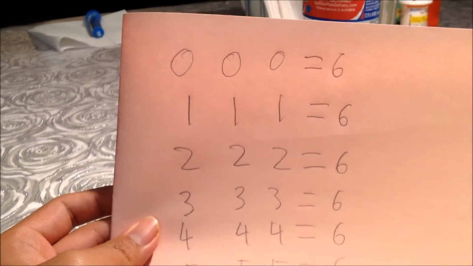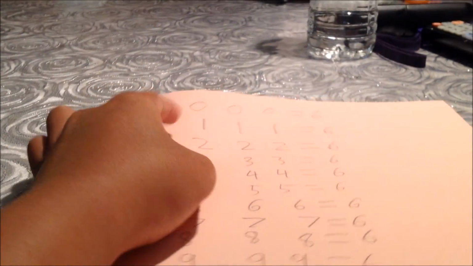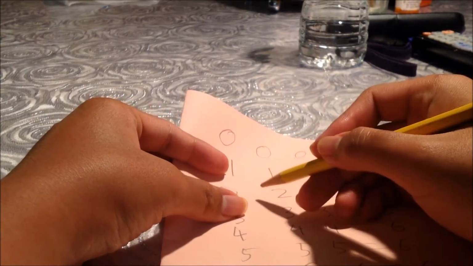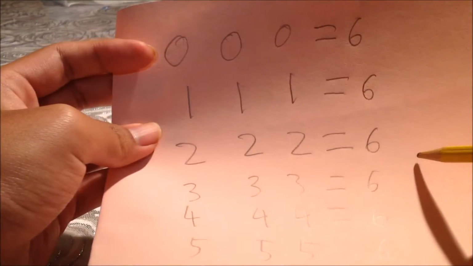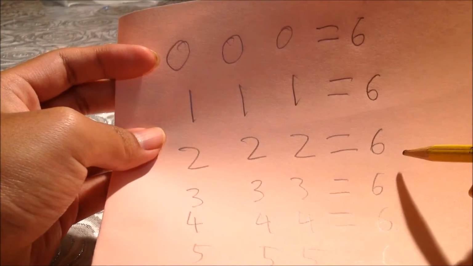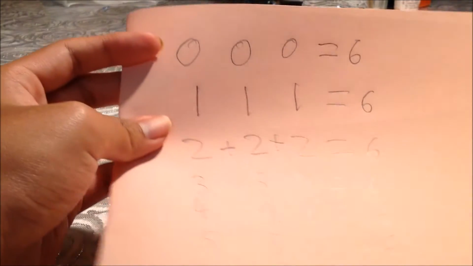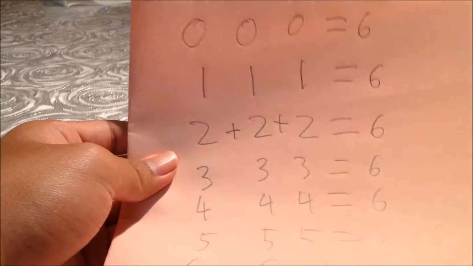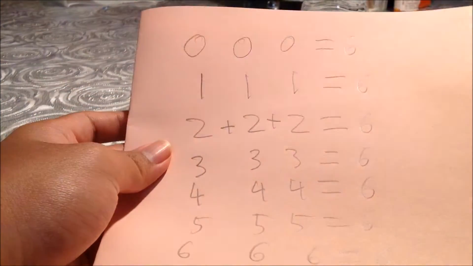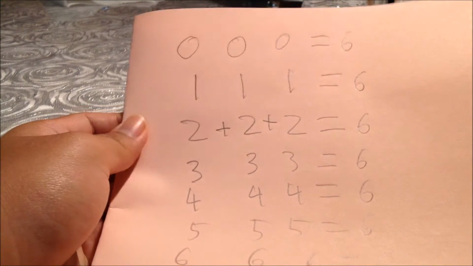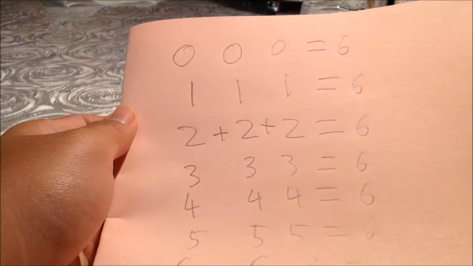You need to try doing them all from 1 to 9. Let me do one of them for you. Like 2, 2, 2. I think we all know how to do this one. Just say 2 plus 2 plus 2, that's equal to 6. Simple, right? See if you can do the others first. And I'll get back to you later.